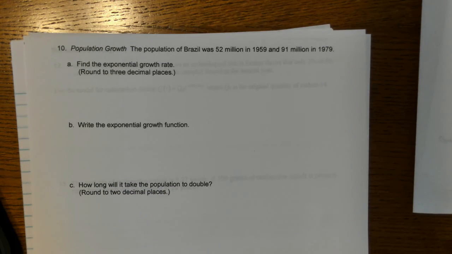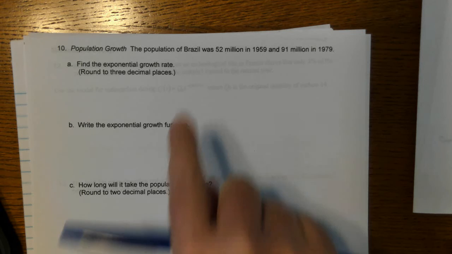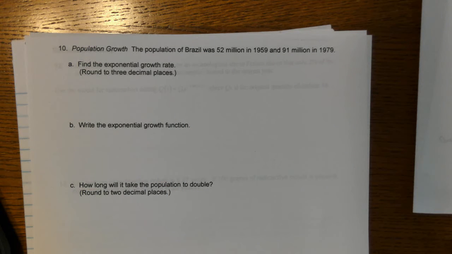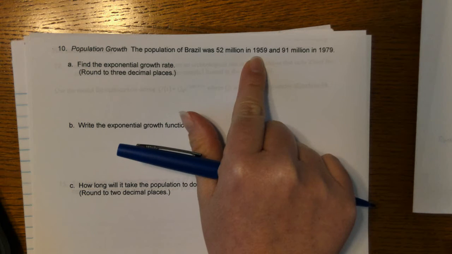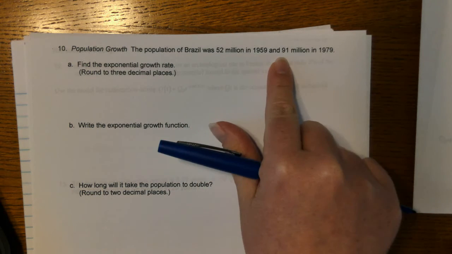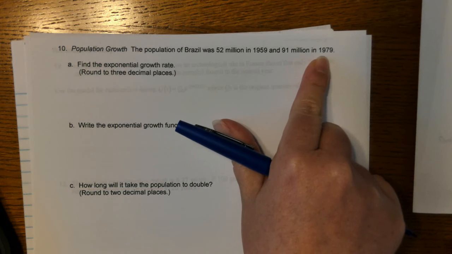Okay, this one is a human population. So countries, if you think about a country, they're constantly having new citizens being born, which increases their population. They're having citizens die, which decreases their population. And then they have people move in and move out, okay, immigration. And that causes the population to go up or down depending on whether the people are moving in or moving out, okay. So the country of Brazil, it said, had 52 million people in 1959 and 91 million people in 1979.